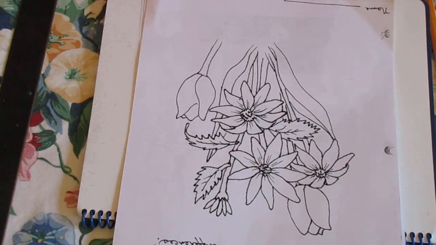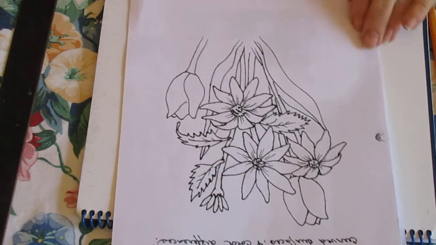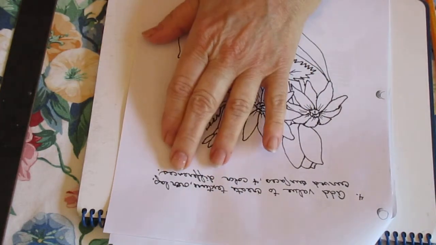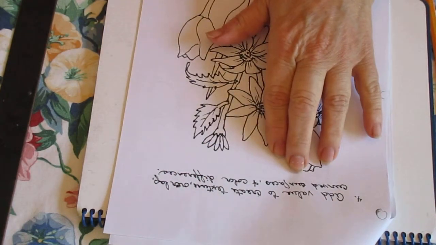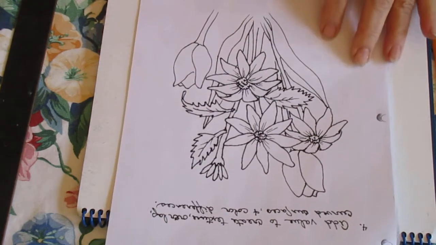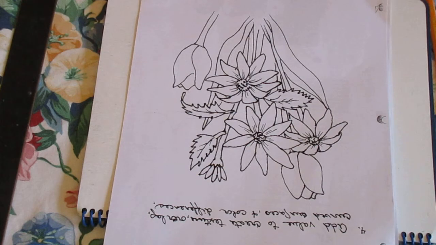Worksheet in your packet looks like this one. And our goal, if you look at the directions, it says add value to create texture, overlap, and curved surfaces, and differences in color. If you have an object in a whole drawing, we definitely want to have a darkest dark and a lightest light and use the full range of value within a piece.